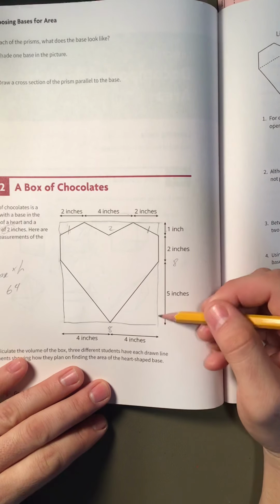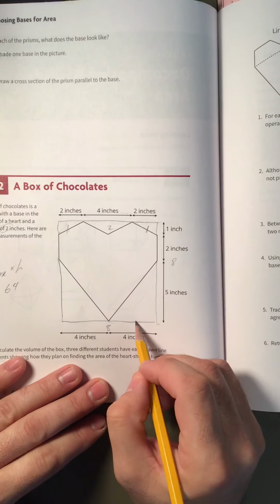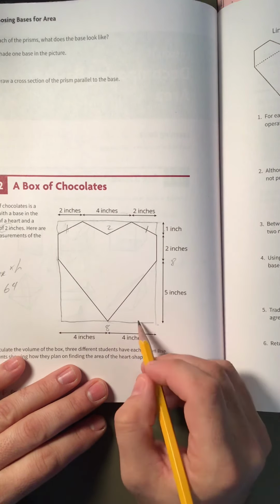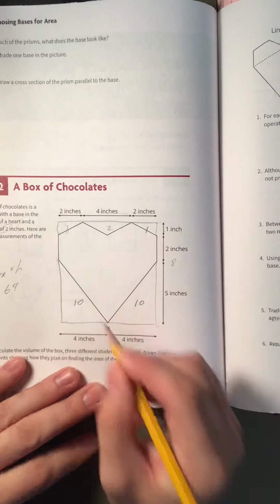Looks like the height is 5, base is 4. 5 times 4, and don't forget to divide by 2 because it's a triangle. 5 times 4 is 20, divided by 2 is 10.